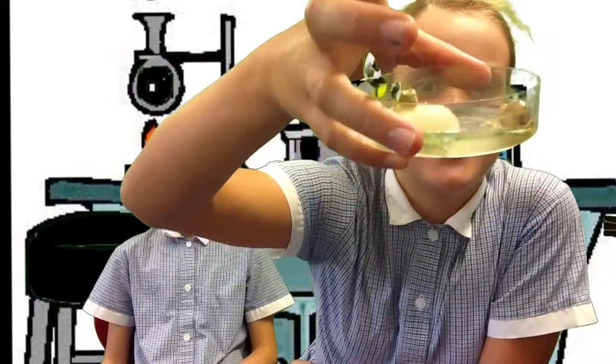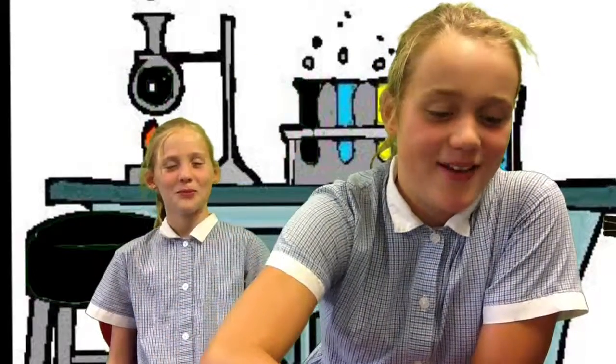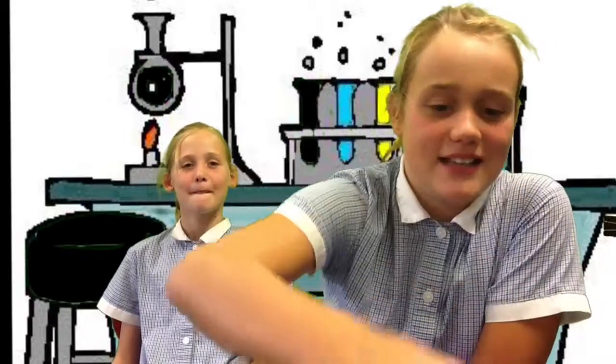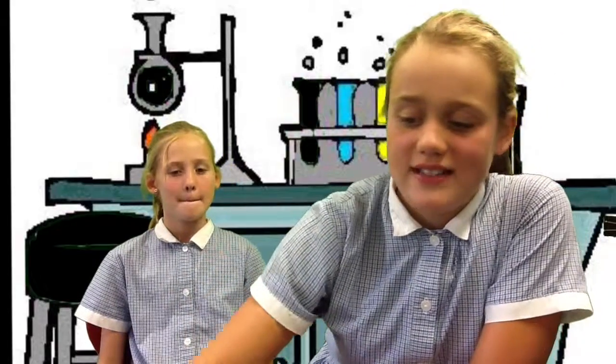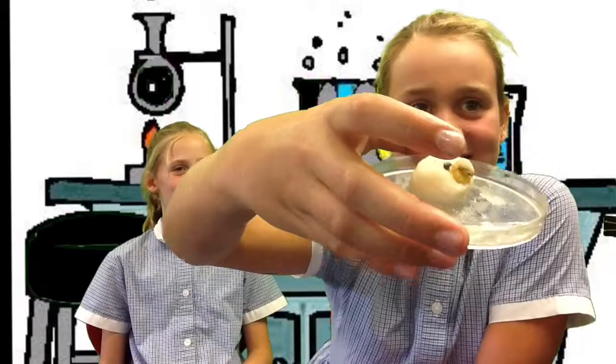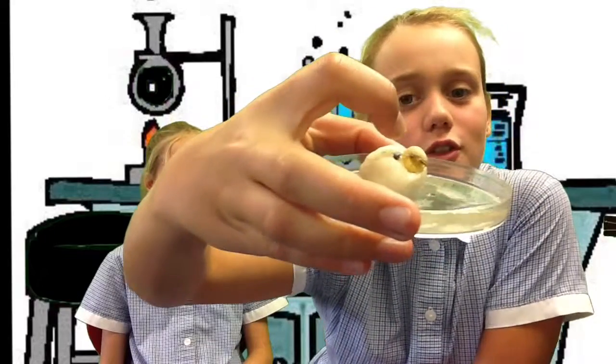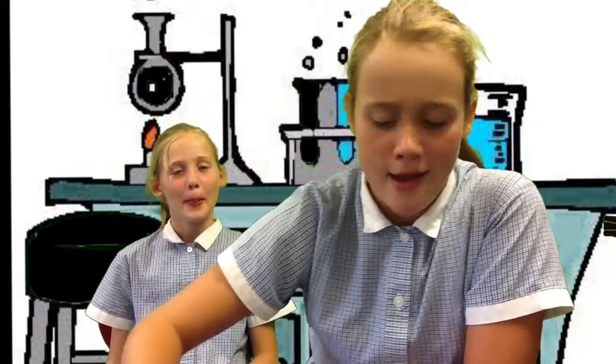Hi, I'm Professor Annalise, and today I'm going to talk about seeds. We've done some experiments in class, and we put some seeds in some petri dishes. That seed's a bit mouldy there. And we've got some tomato seeds. And as you can see, this pea seed has just started to shoot. The roots have just started to come out.